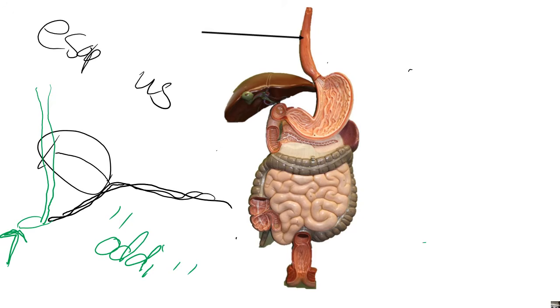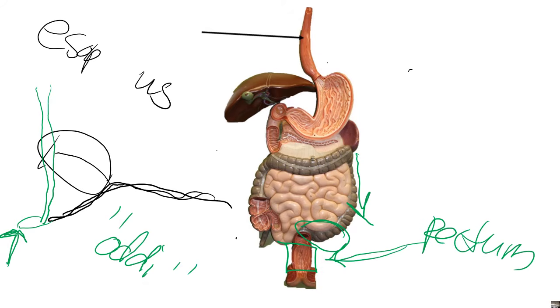What else? Oh, down here. Remember, we went through the intestines, right? And we had the large intestine. We had the descending colon over here, then the sigmoid colon. Then the very end of this is the rectum. So this is the rectum, the last 5 inches of the GI tract.